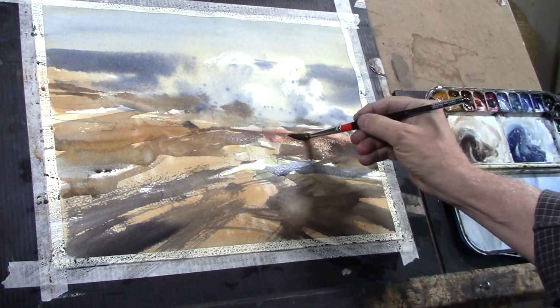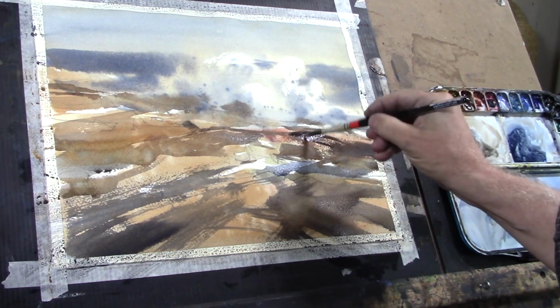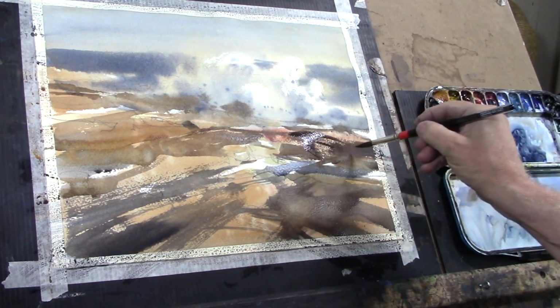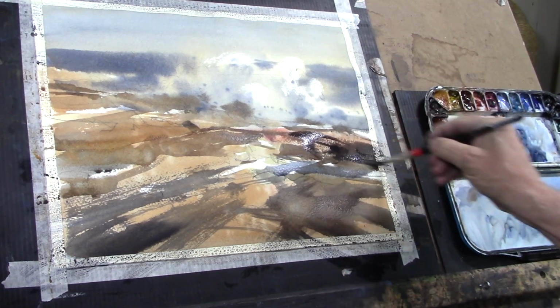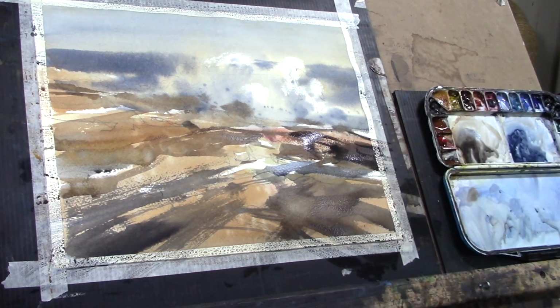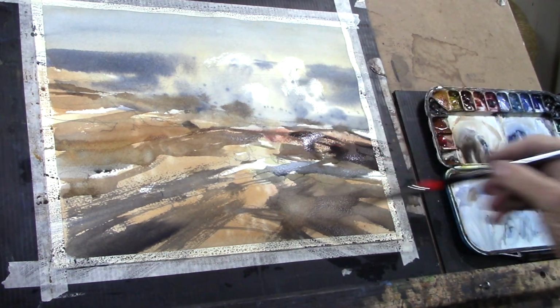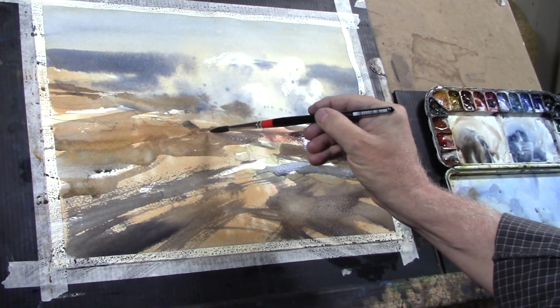Again, through some of the area we've already defined, but smaller amounts, and very much follow the pattern that's already in place. Leave this area sort of untouched for the moment and concentrate on the stones for a little bit.